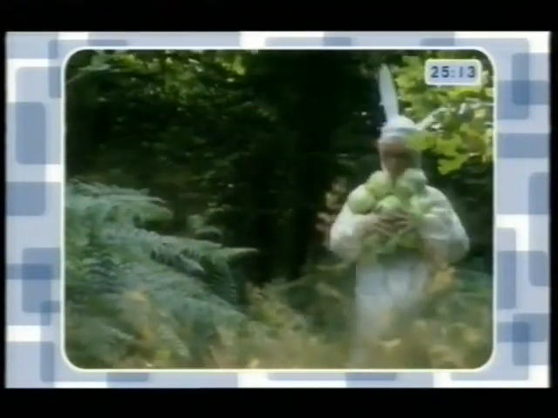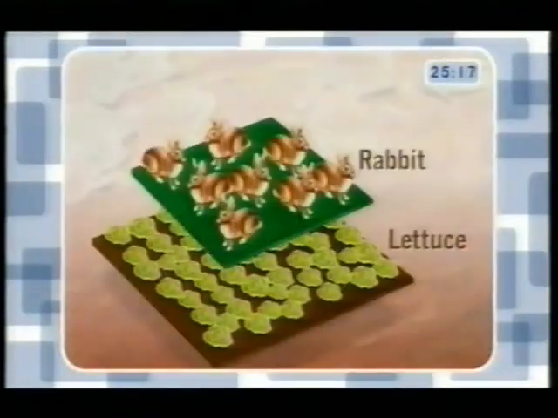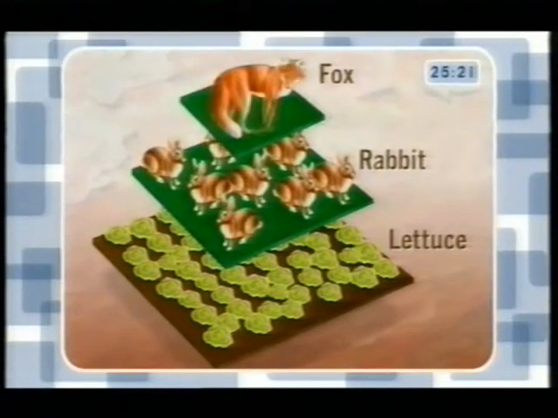To look at the number of each species in a food chain, you need a pyramid of numbers. There are fewer rabbits than lettuces, and fewer foxes than rabbits. Each rabbit eats a lot of lettuce, and each fox will eat quite a few rabbits. In any food chain, if you change the population of one species, it can affect the others.